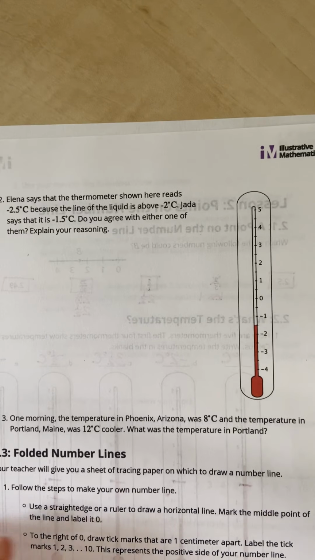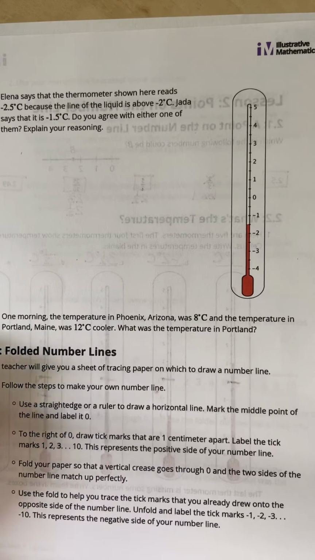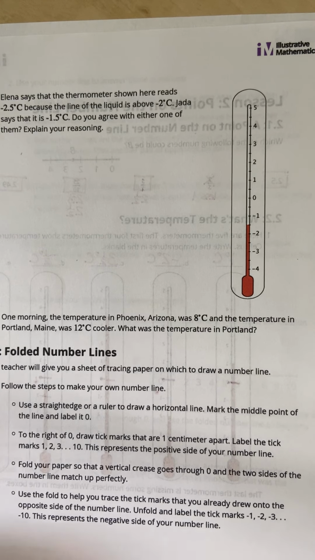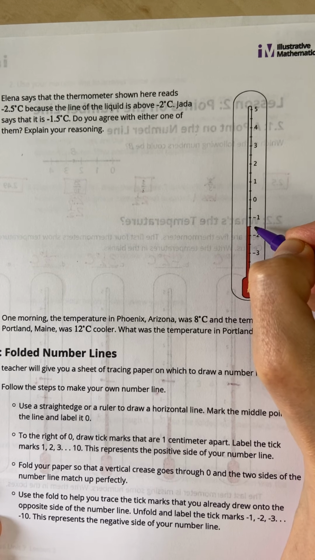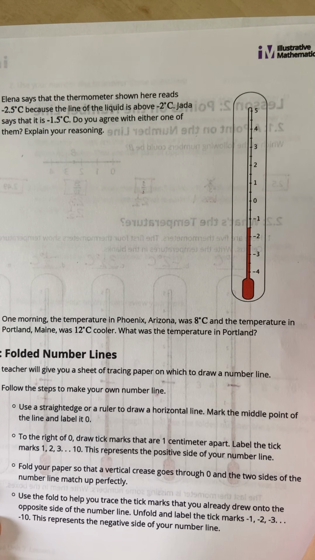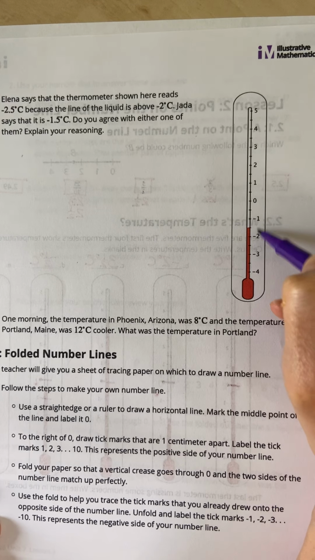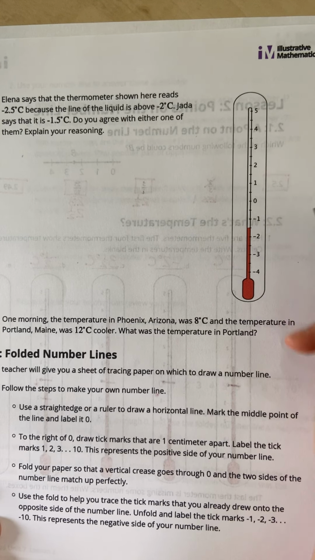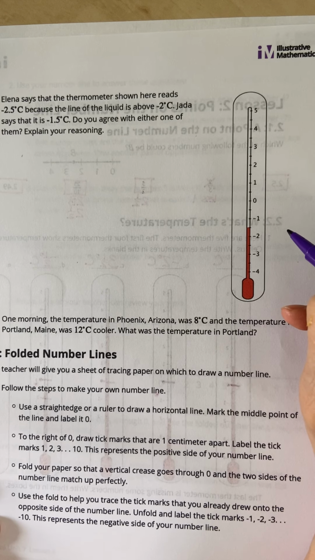Here's a great question I want you to think about. It says, Elena says that the thermometer here shows that it's 2.5 degrees Celsius, okay, because the line is above the negative 2. Okay, so she's saying it's between 1 and 2. It's got to be negative 2.5. Jada says that it can't be that. It's negative 1.5. Okay, do you agree with either one of them and why?